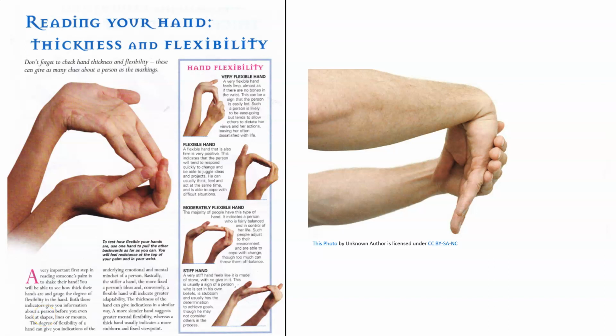In the last module, we were covering the first attribute of the hand, which was types of skin and texture of the skin. Today, we're going to cover the flexibility of the hand and how that is important as an attribute. So flexibility refers to the hand's ability to open fully. The flexibility of the hand correlates with the openness and flexibility of a person's nature. When you test the flexibility of the hand, you are really testing the flexibility of the mind.